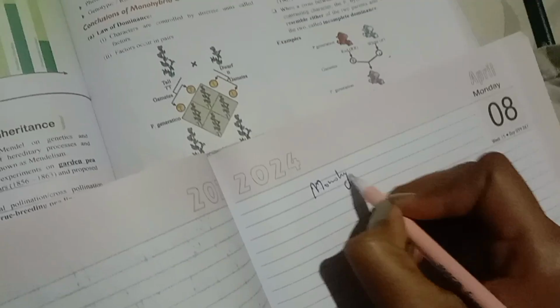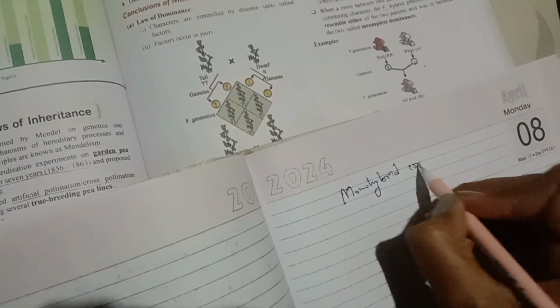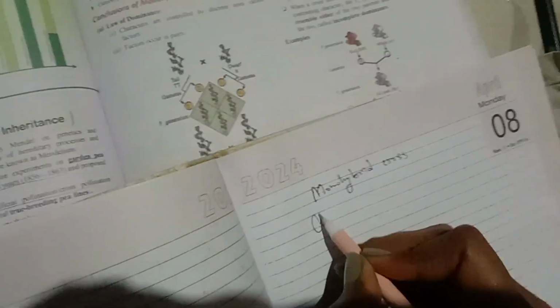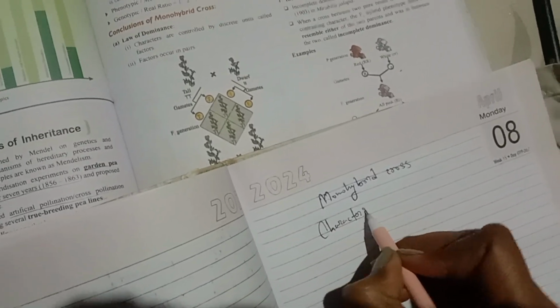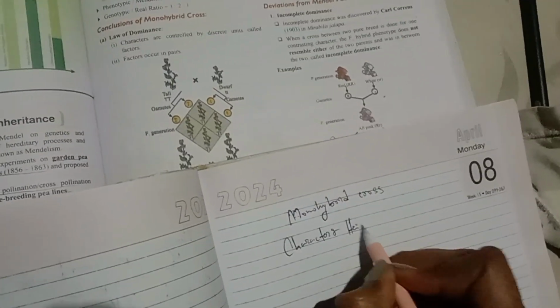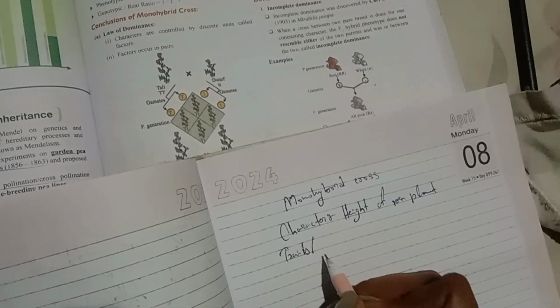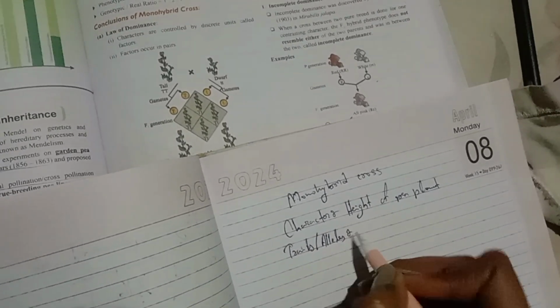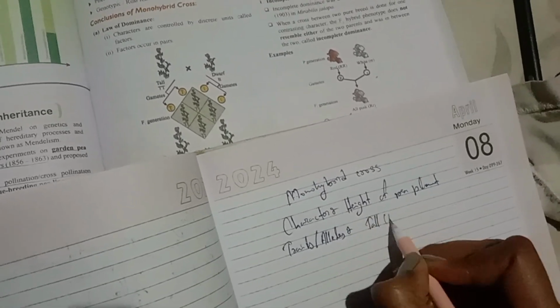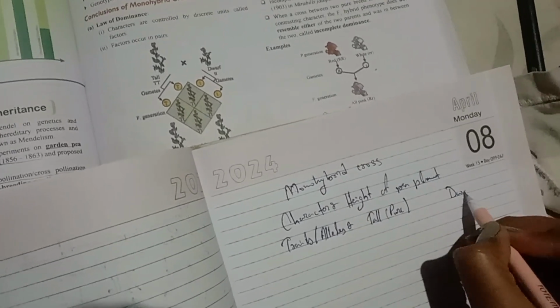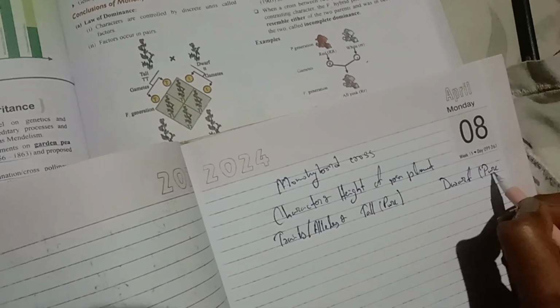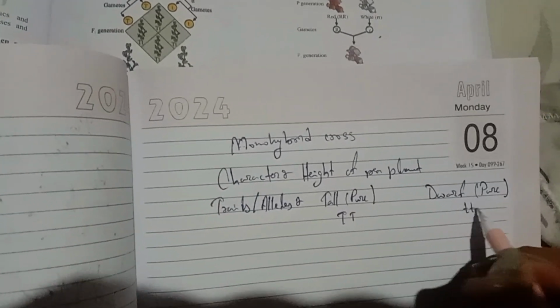Now take a monohybrid cross. In a monohybrid cross, the character we are taking is height. Height of what? Height of pea plant. And the traits or alleles we are taking are tall, pure, and dwarf, pure: capital T and small t.